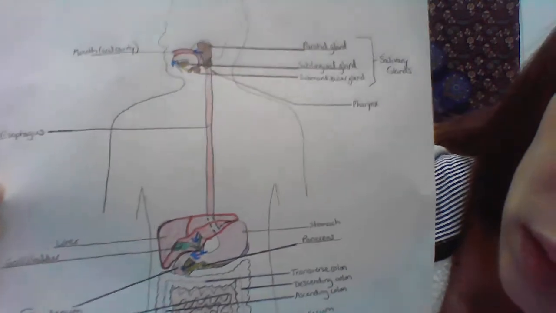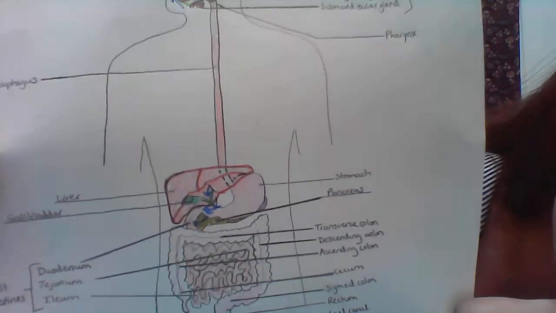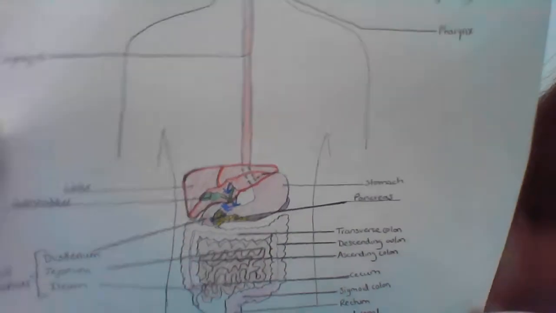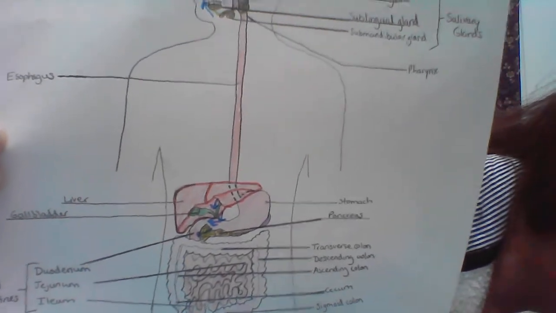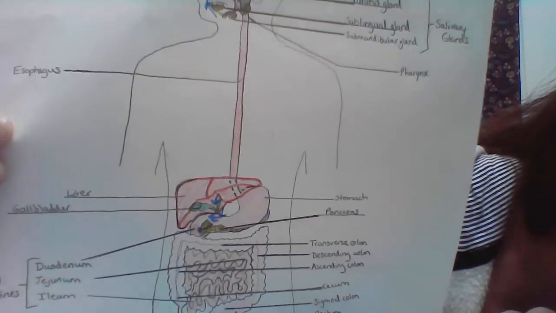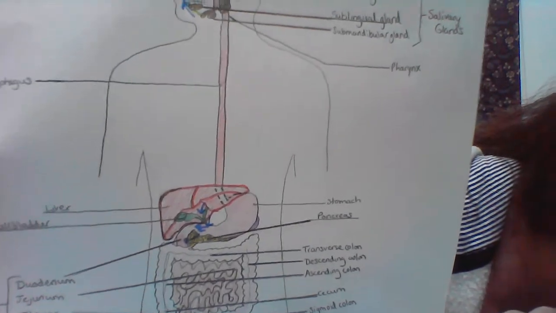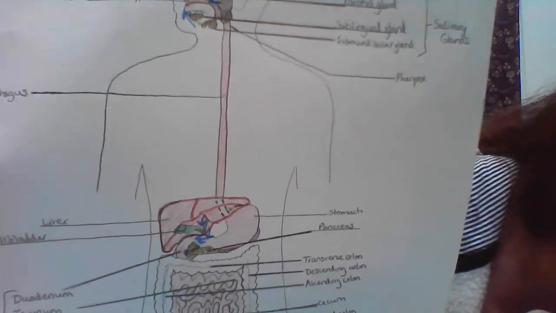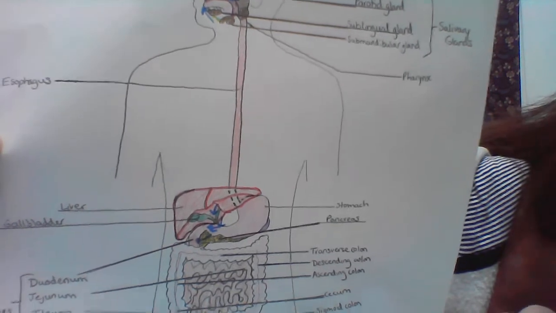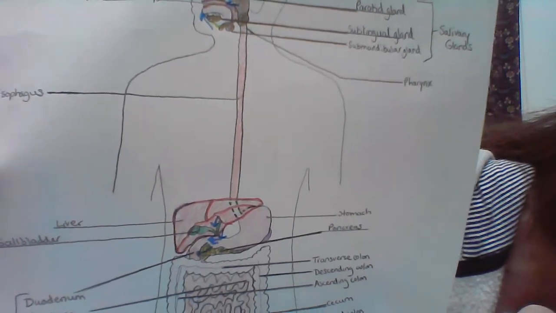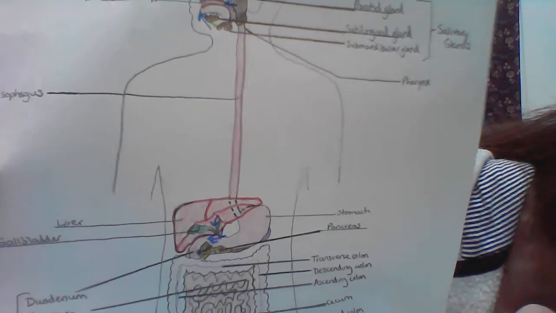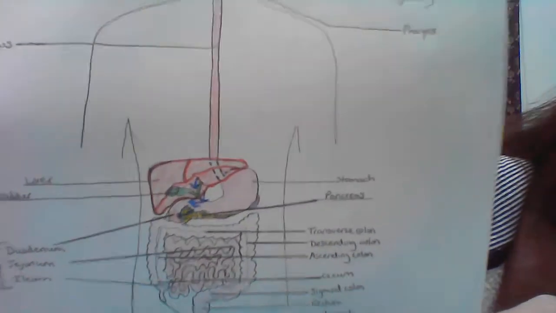So the liver produces bile, and bile leaves via the left and right hepatic ducts, and these fuse to form the common hepatic duct. Bile then travels to the duodenum. The ducts fuse with the cystic duct draining the gallbladder to form the bile duct.